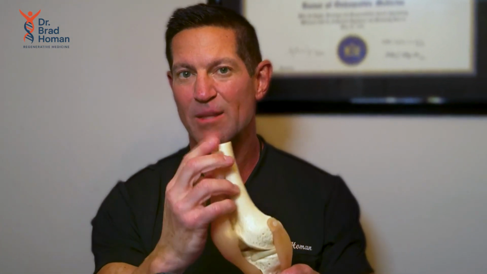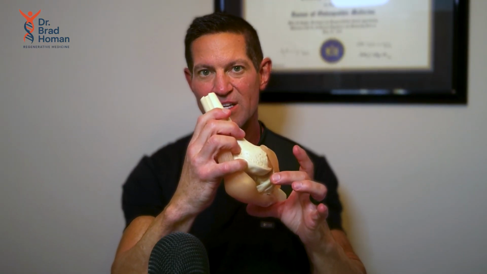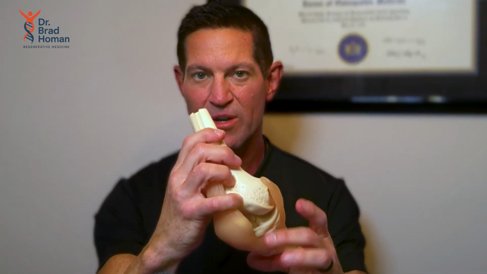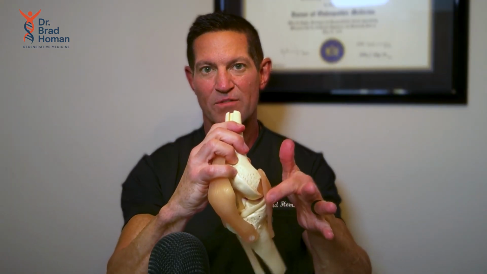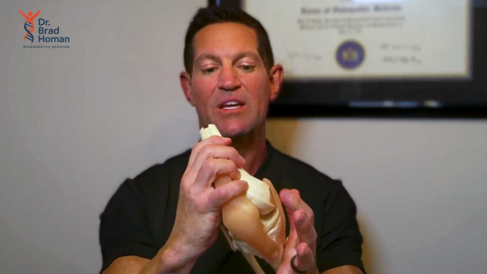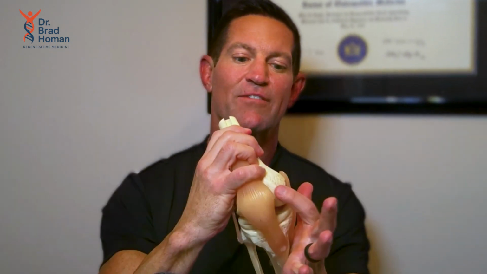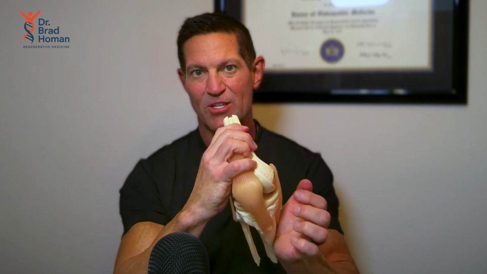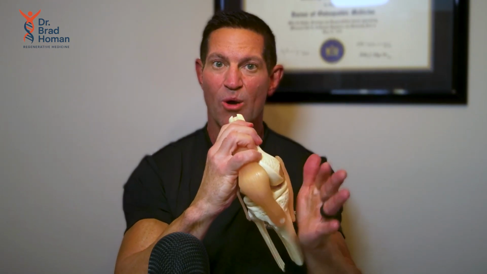The second structure that could potentially be causing pain on the inside of your knee is the medial meniscus. This is like a rubbery cushion on the inside part of the knee. As you can see, it goes along the periphery of the joint, right along the inside part of the knee underneath the medial collateral ligament. And the third structure is the cartilage. If you've got arthritis or damaged cartilage on the bone on the inside part of the knee, then that will also potentially cause pain on the inside.